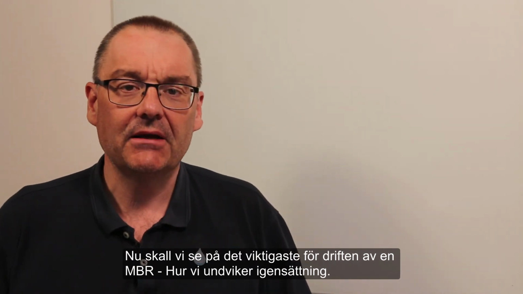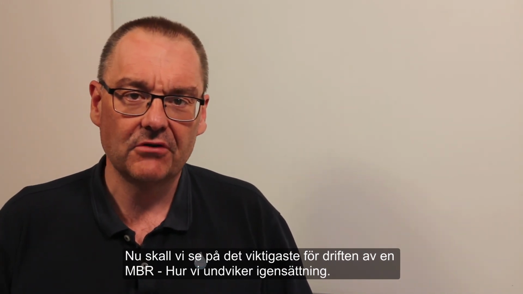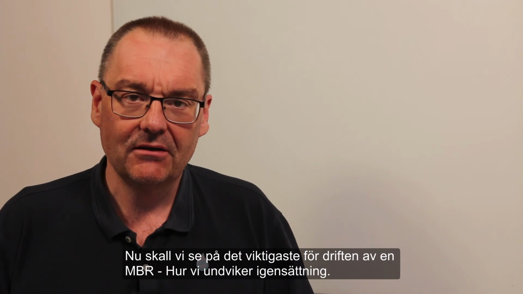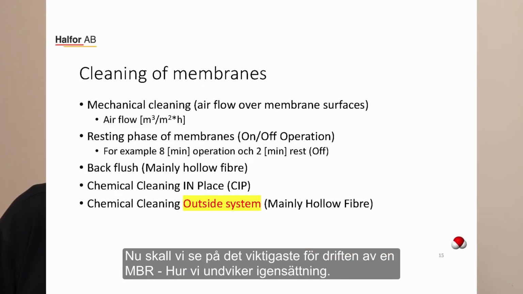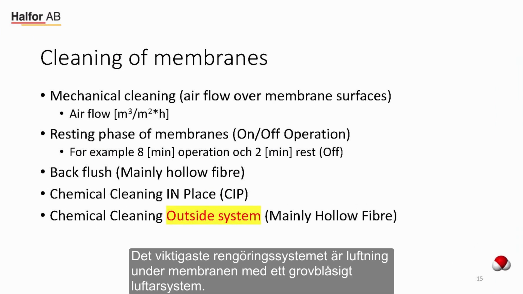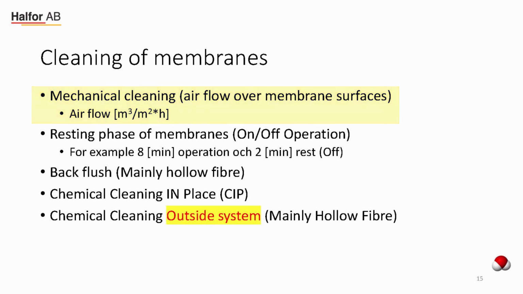Now we're going to look at maybe the most important part of running the MBR system, how to keep the membranes from fouling. Let's have a look at some points. The main cleaning of the membrane is the so-called mechanical cleaning, where you have a coarse bubble system that constantly or intermittently aerates over the membrane surface to keep the sludge from clogging the membranes.